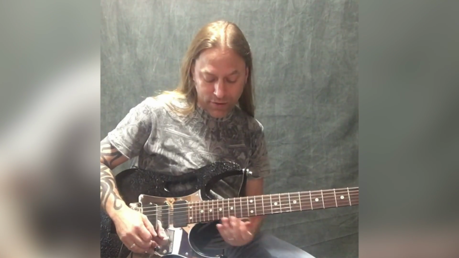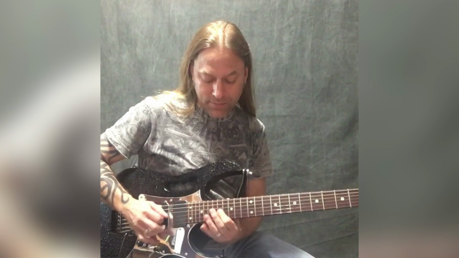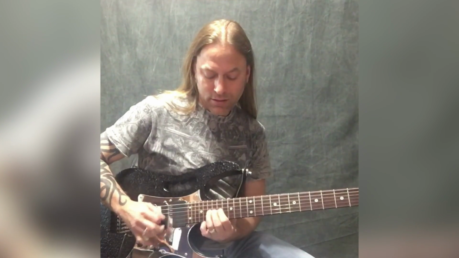But let me explain to you what's actually happening here. If you were in the key of A minor, your notes would be A, B, C, D, E, F, and G. Okay? So if I just played those notes here, that's the key of C major, which is the same as the key of A minor.